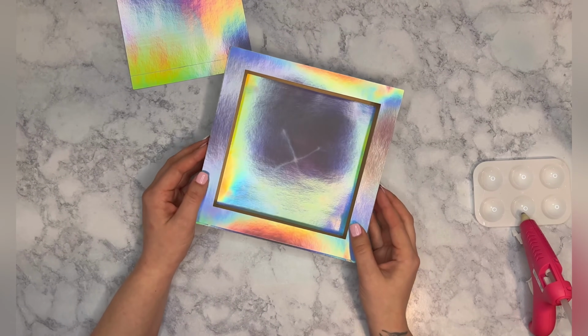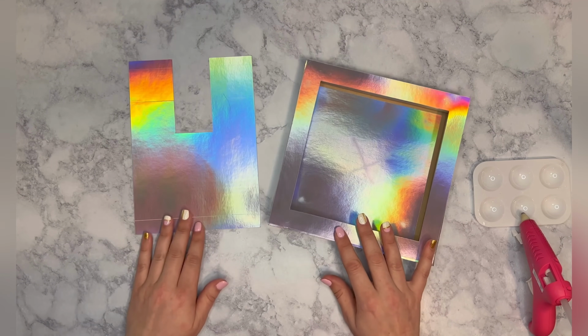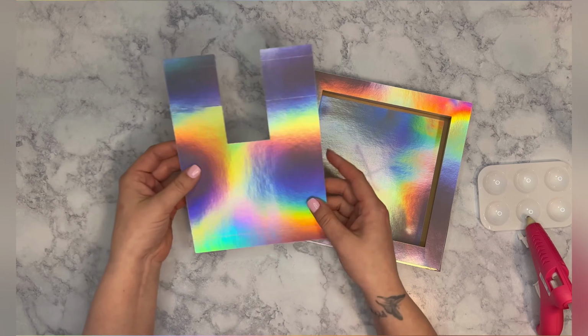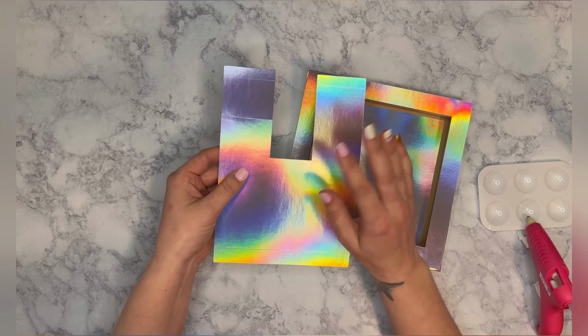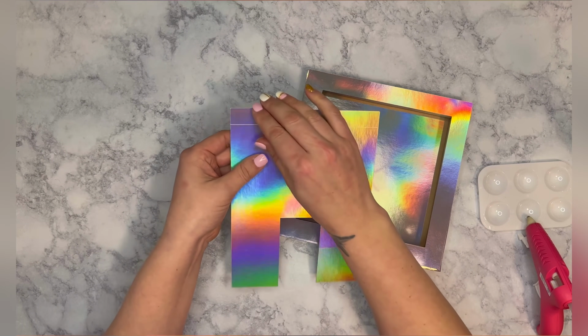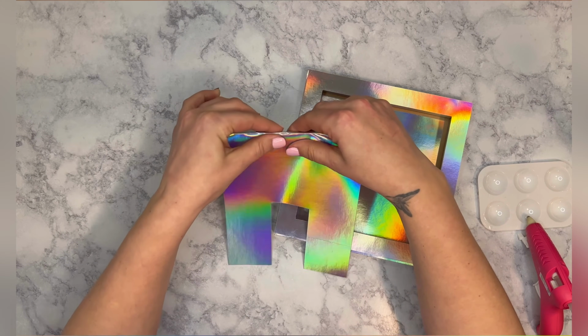All right, so there you have it. You have the whole shadow box put together. The last thing we have to do is put the stand on. All right, so putting the stand on is super simple. Again, you're just going to follow the score lines, fold them, and I'll show you how to fold those. The long top one, it's going to go backwards. So fold your top one backwards here.